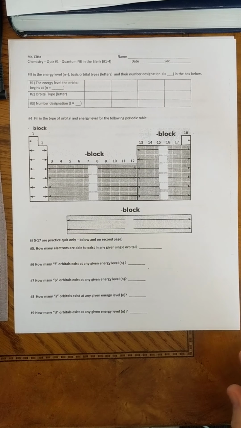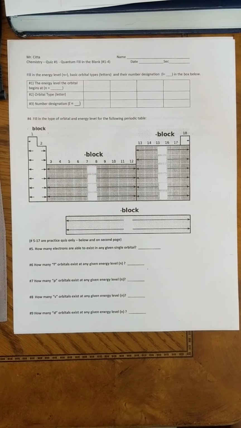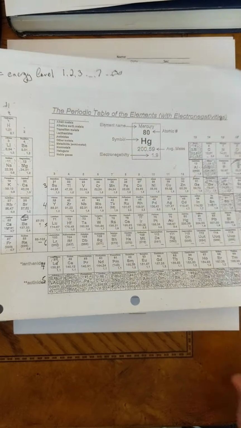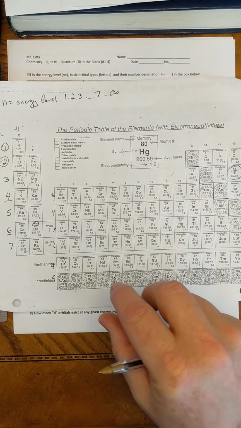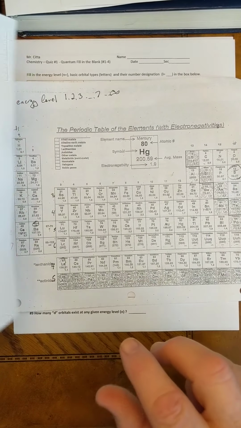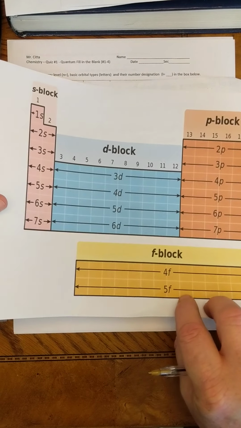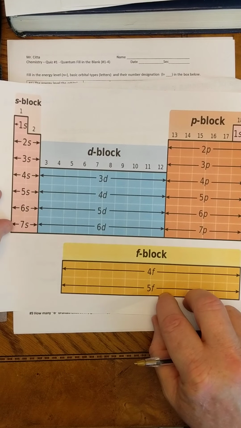This is Mr. Sitta. I'm going to go over the quiz I posted, and this is real quick. We're going to look for patterns, orbital patterns. So you're always going to start with the periodic table, and you want to remember the patterns that you can find on the periodic table.